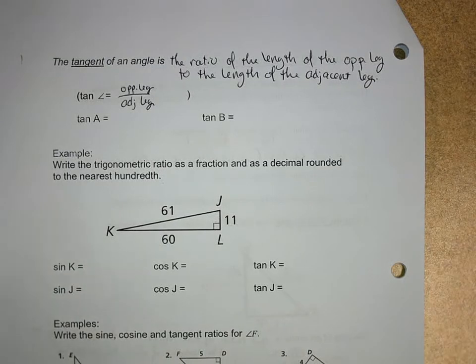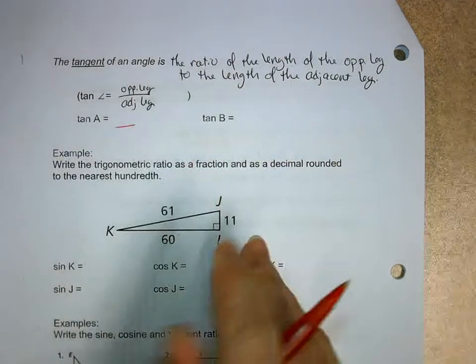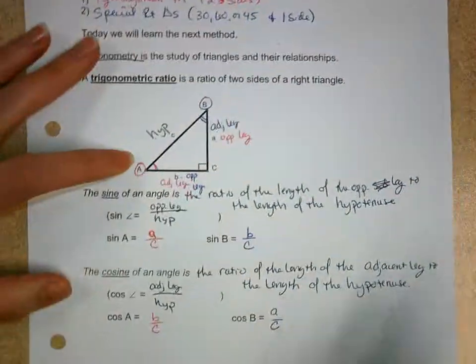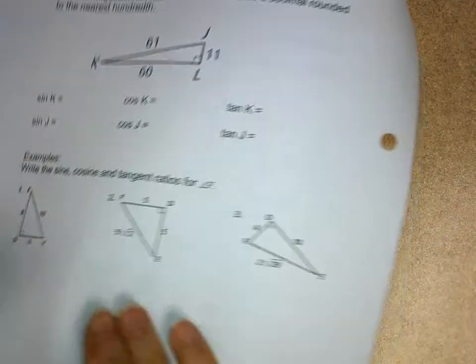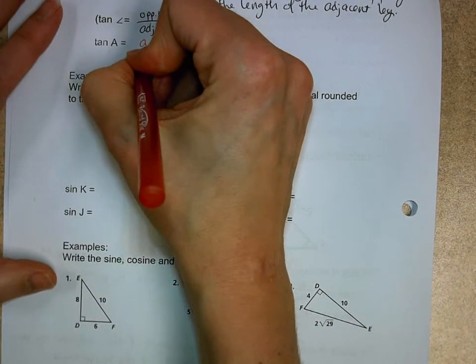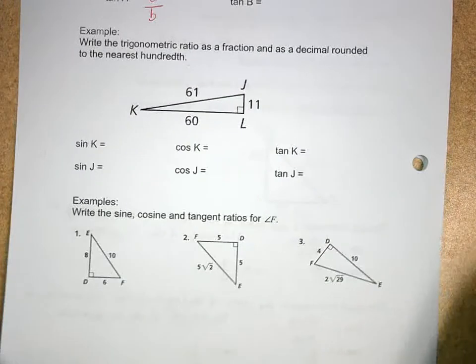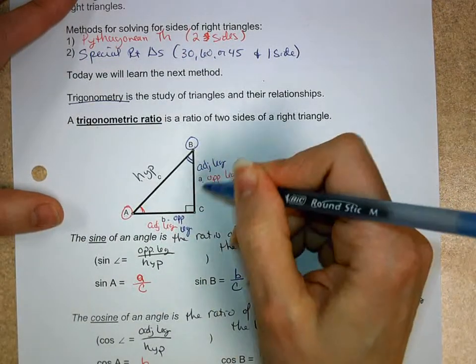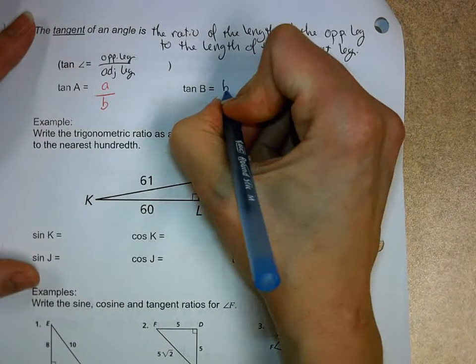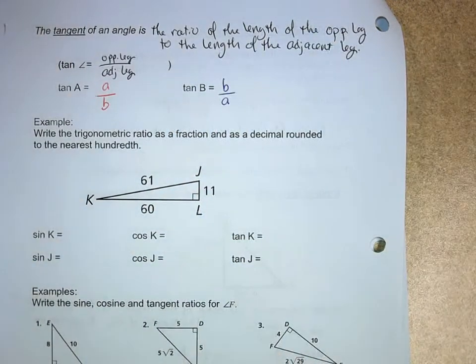So now, using the same type of idea that we did from before, we're going to do tangent of angle A. That's opposite leg over adjacent leg. That's going to be A over B. Notice no hypotenuse this time. If I go tangent of angle B, here's angle B. I want opposite leg over adjacent leg. That's going to be B over A. Notice these are the reciprocals. All right, those are the reciprocals.